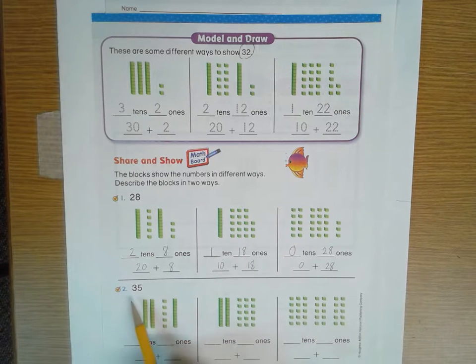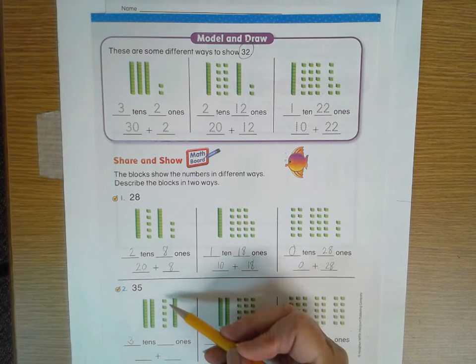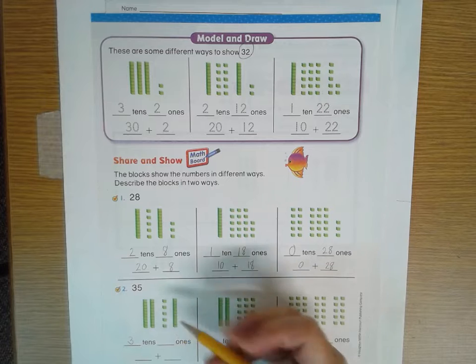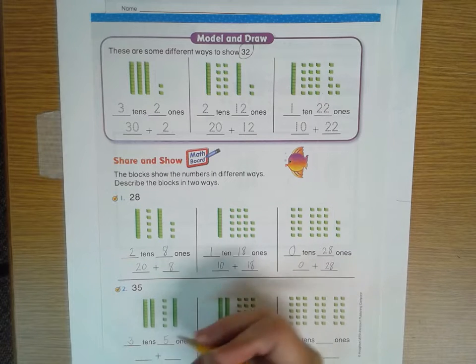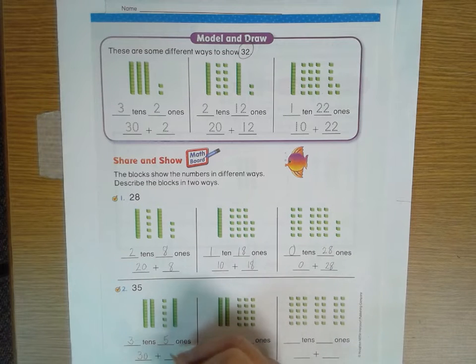We're going to do the same thing with 35 down here. So if we look at this number, how many 10s do we have? There's 1, there's 2, and there's 3. 3 10s. How many ones? 1, 2, 3, 4, 5. What is 3 10s worth? When you say the number, you can hear it. 35. You can hear that. 30. And the 5 ones.